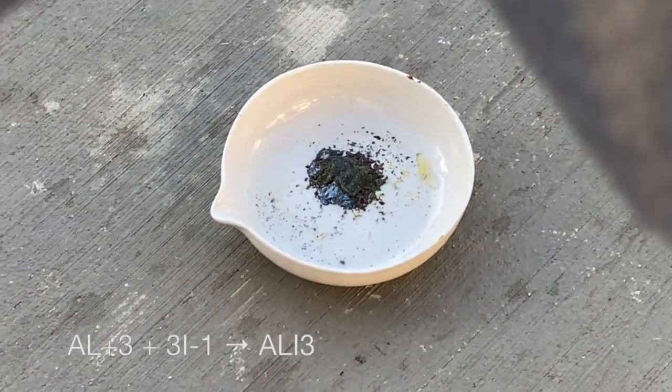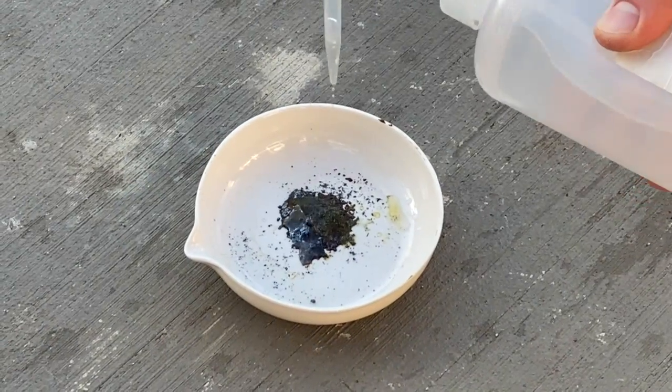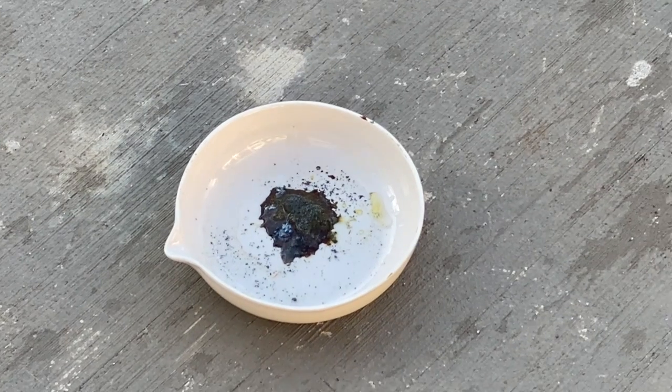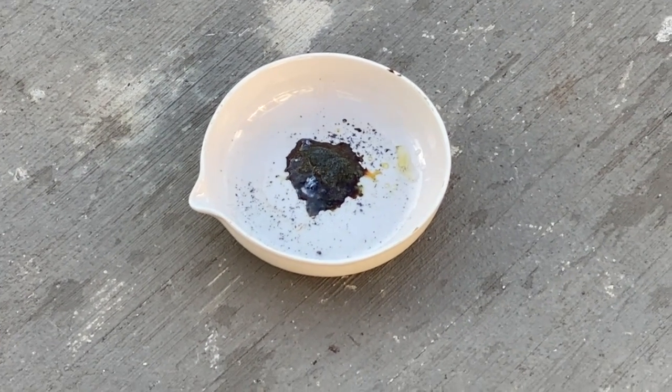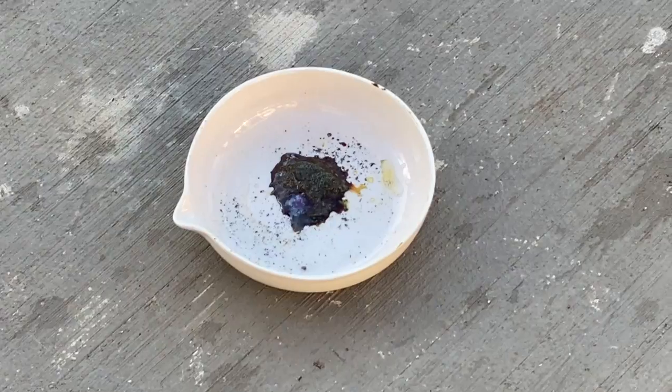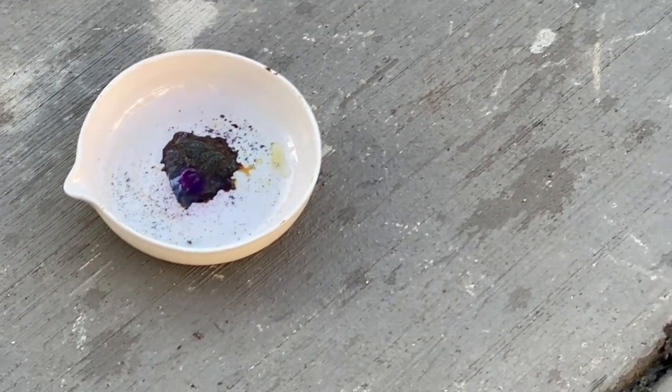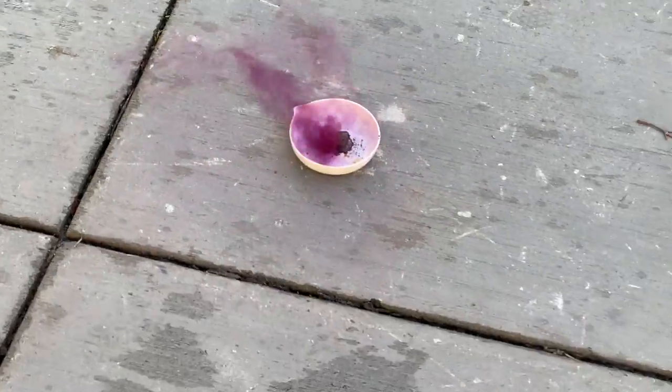When you combine aluminum and iodine, the resulting acids dissolve the oxide film on the surface of the aluminum, which then begins to react with iodine. The reaction is then accompanied by an intense release of heat, which causes some of the iodine to sublime, causing the purple smoke or gas to form as seen. As you can see here, the purple gas is starting to form, and it even left a stain on the floor.